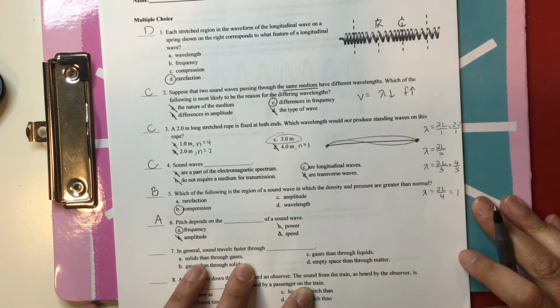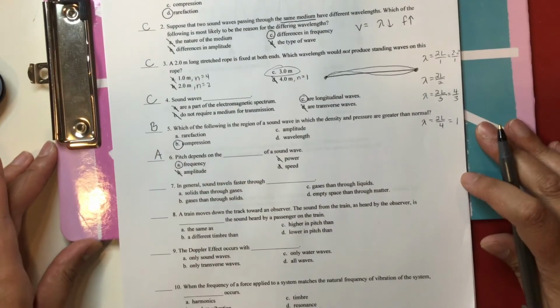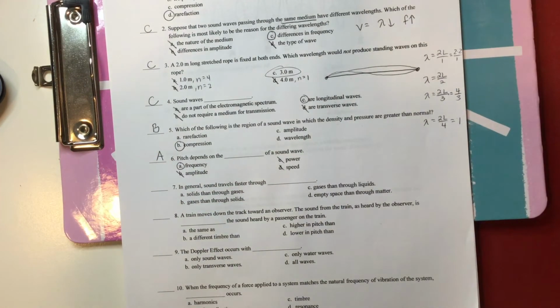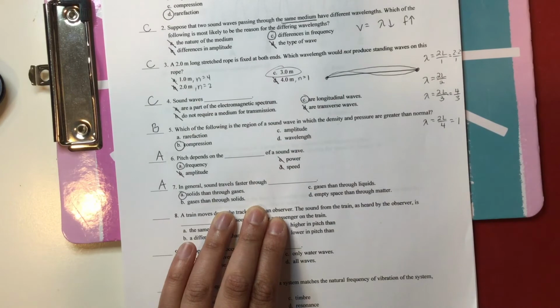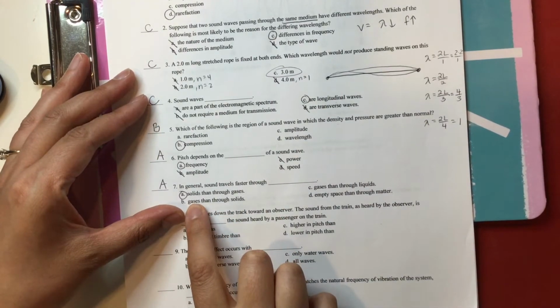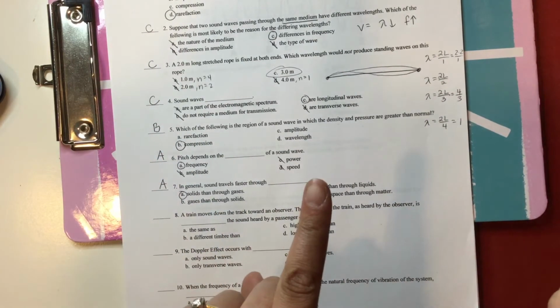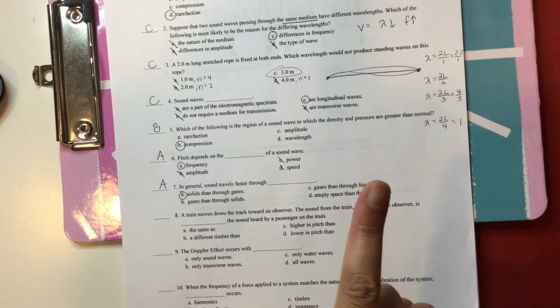In general, sound waves travel faster through solids, then liquids, then gases. So I would say A, faster in solids than gases. The more density you have, the easier it is for one particle to hit another particle and transmit that wave.